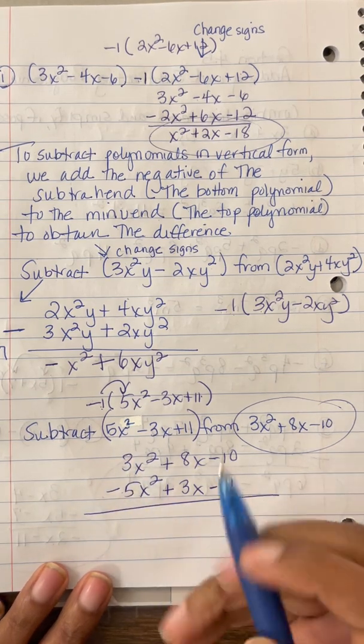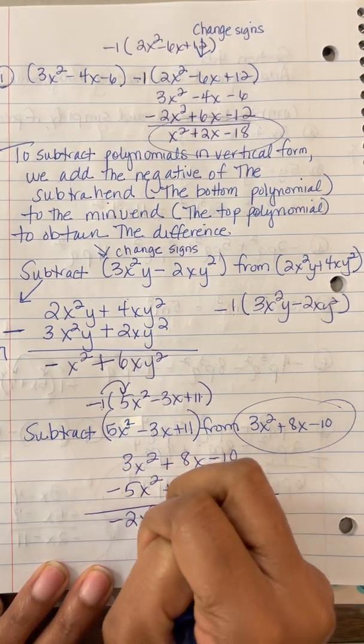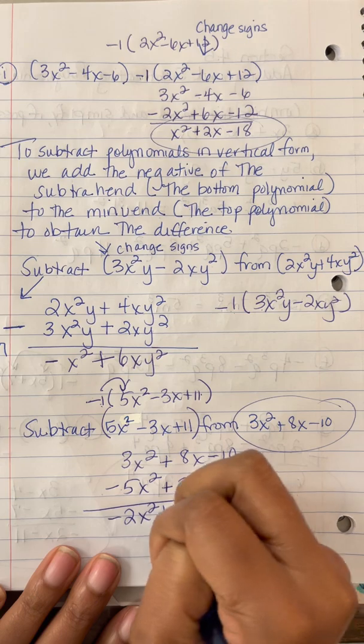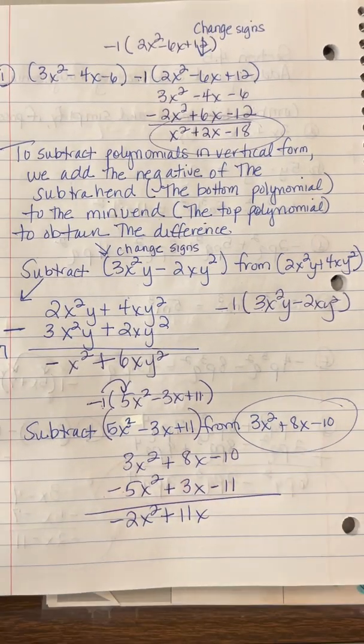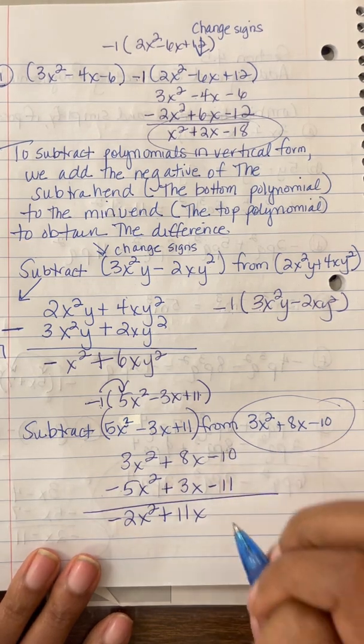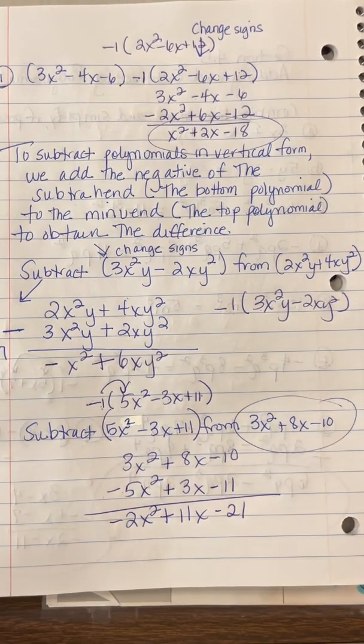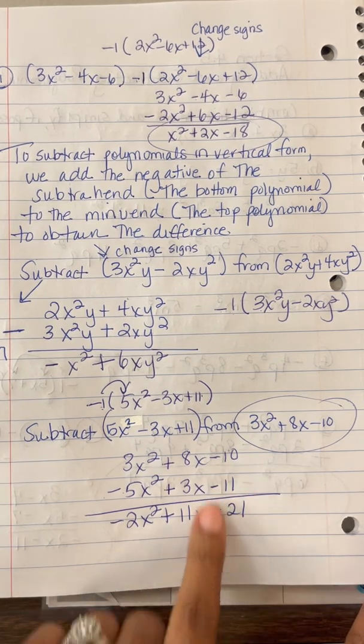Okay, 3 minus 5 is -2x squared. All right, bring down your plus sign. 8x plus 3x. 8 plus 3 is 11, and bring down your x. And -10 minus 11 is -21 in your calculator. Very good. Same sign, you add.